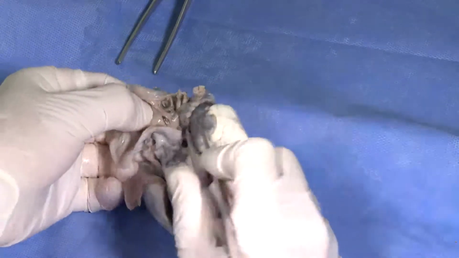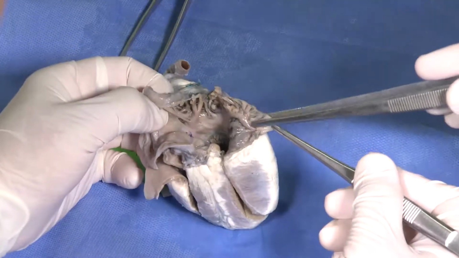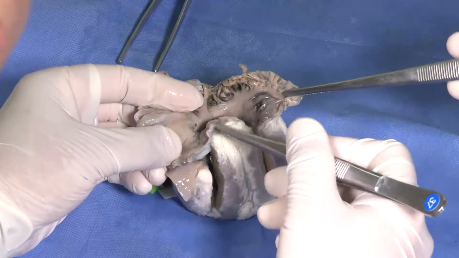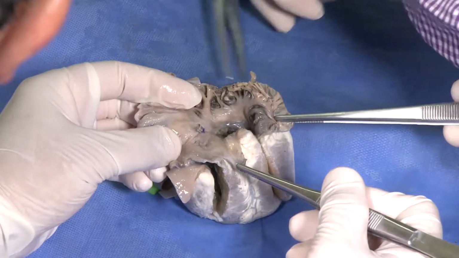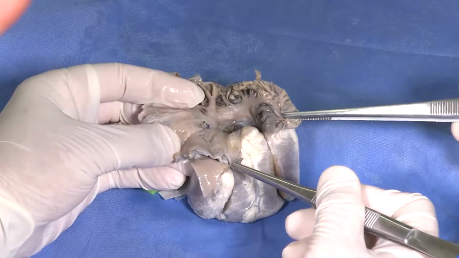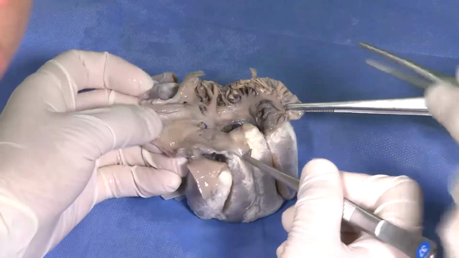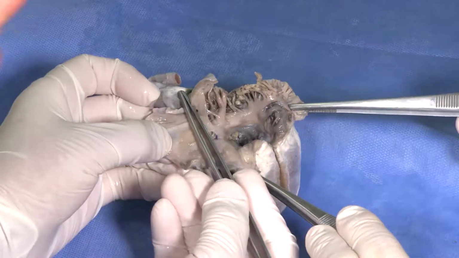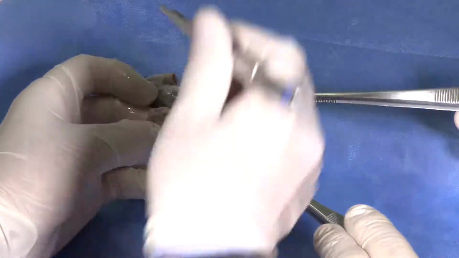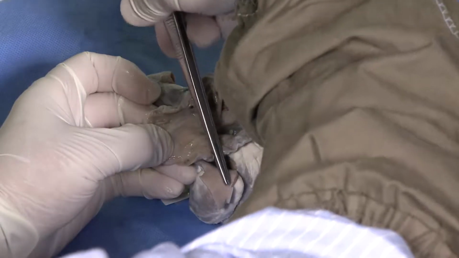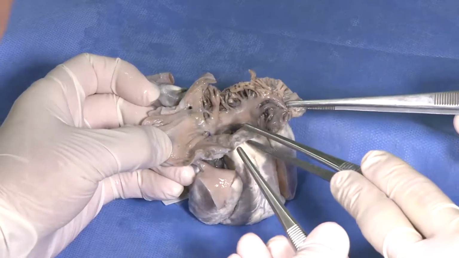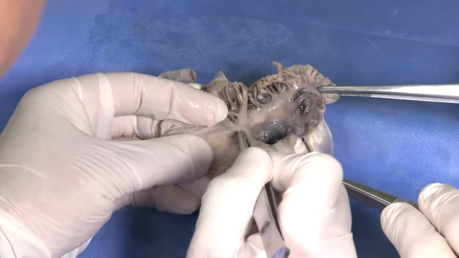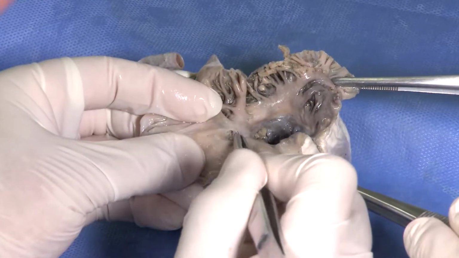Then open the right atrium, which is a little smallish. There are very important anatomies inside the right atrium: the SVC here, the IVC here, and the foramen ovale or ASD already closed.